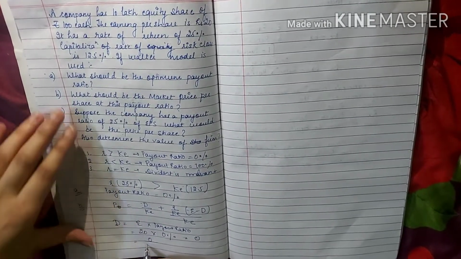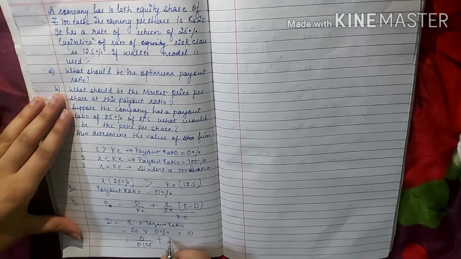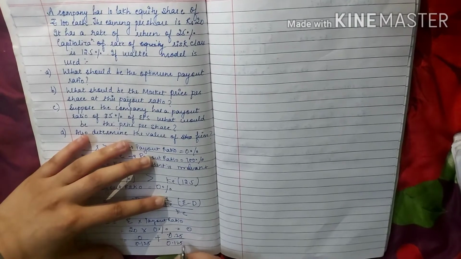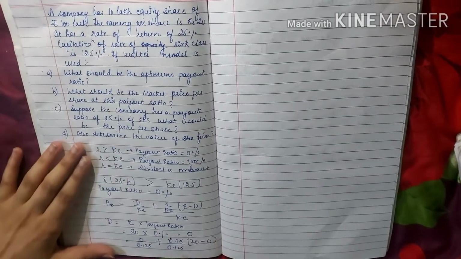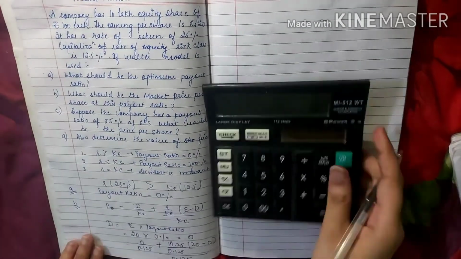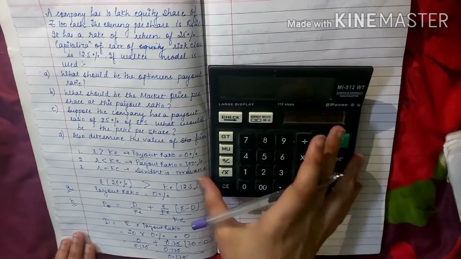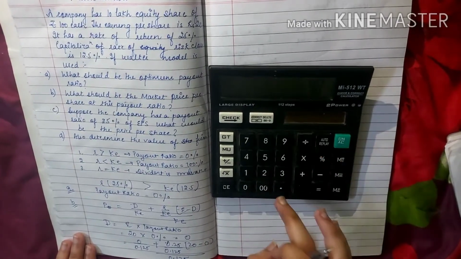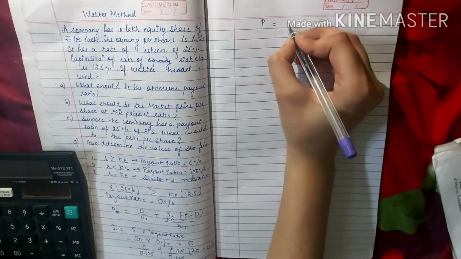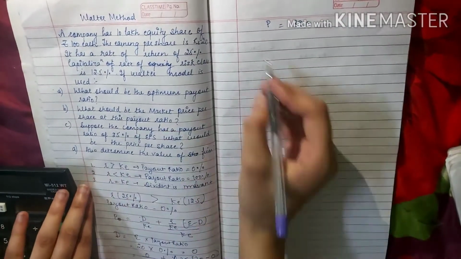0 upon KE, which is 0.125, plus R is 0.25 divided by 0.125, earning is 20 minus 0, whole upon 0.125. Just solve it. 0.25 divided by 0.125 is 2, into 20 divided by 0.125, that is 320. So the price for the equity share is 320 when payout ratio is 0%.